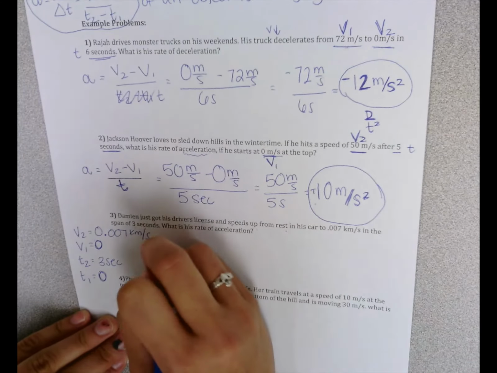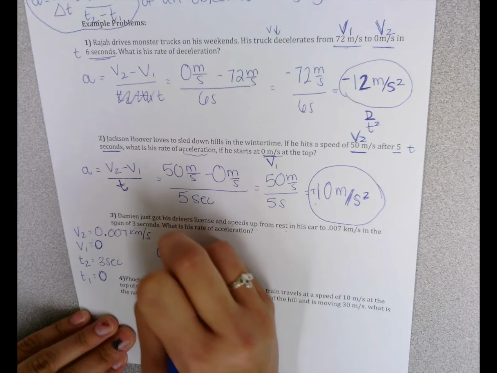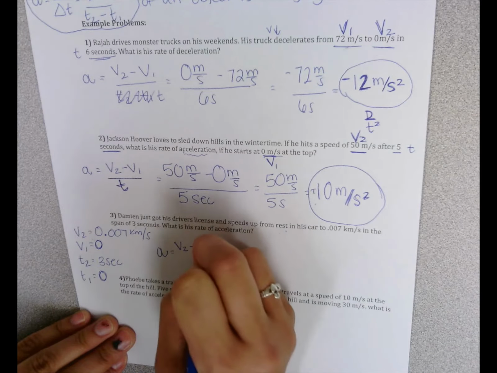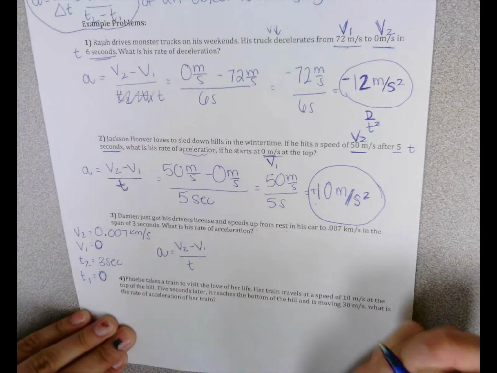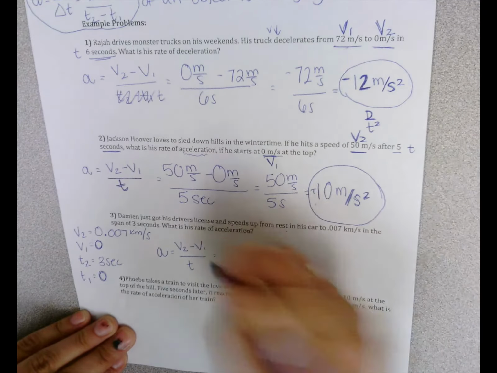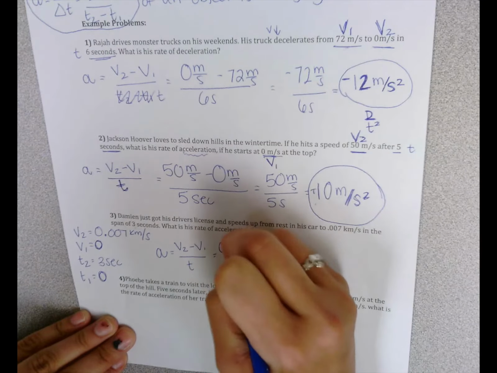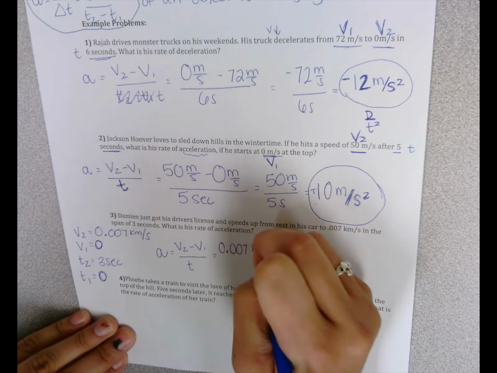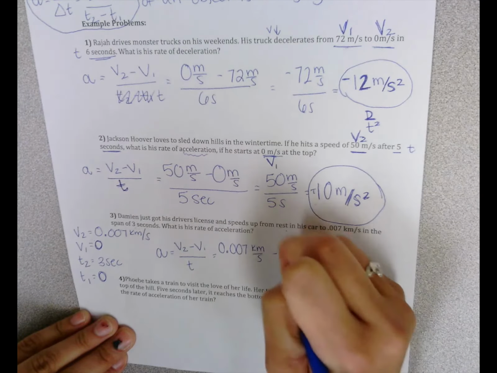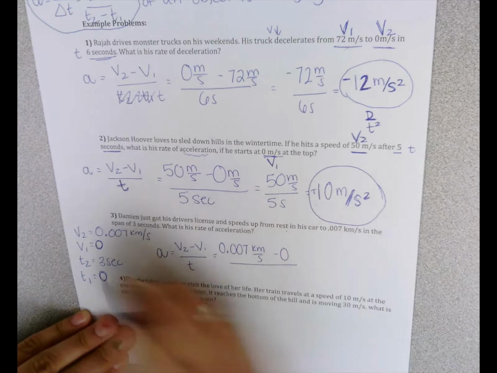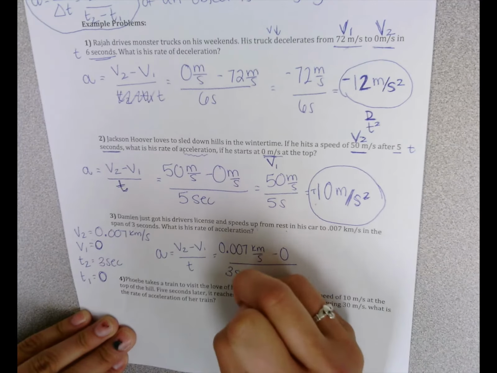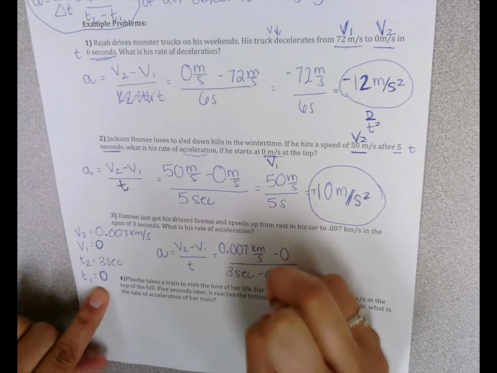So we know acceleration is equal to v2 minus v1 divided by t. So v2 equals 0.007 kilometers per second minus 0 over 3 seconds, and you could put minus 0.